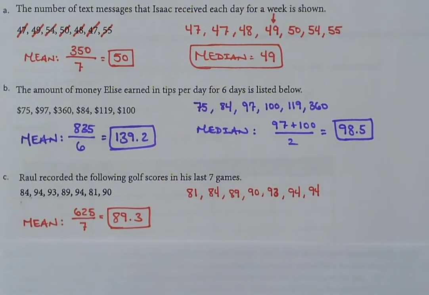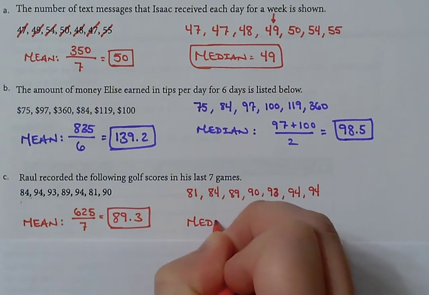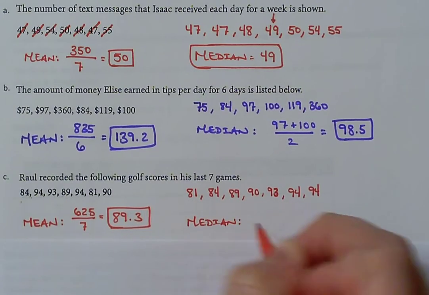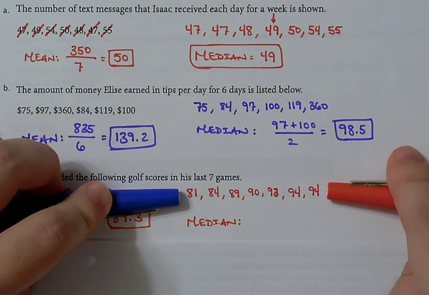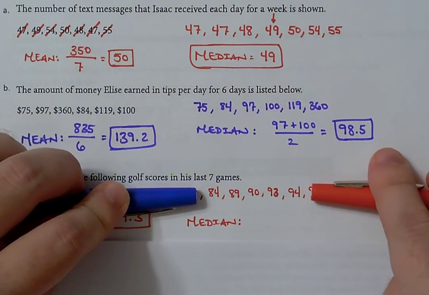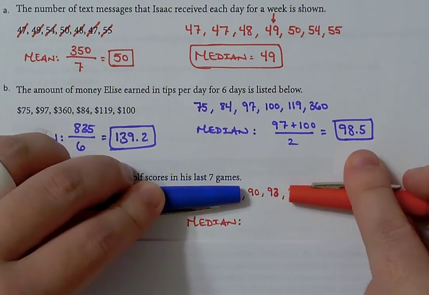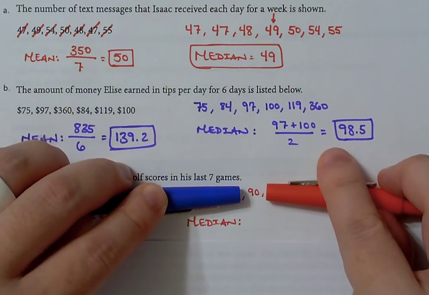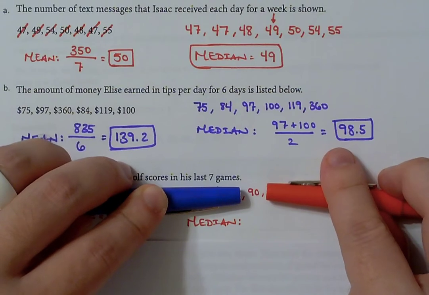Now to find the median, again, we're going to take our data set and put it in order from least to greatest, which I've already done. And we're going to go through and find the middle number. So to find the median, again, we're going to work from the ends. So 81 and 94. Then we have 84 and 94. We have 89 and 93. And I have one number remaining, which means that my median is going to be 90.